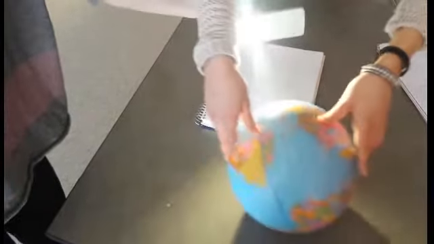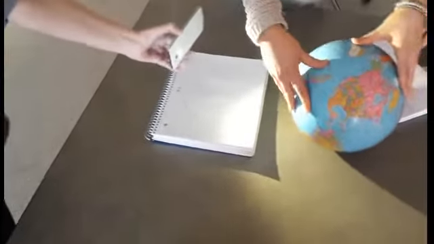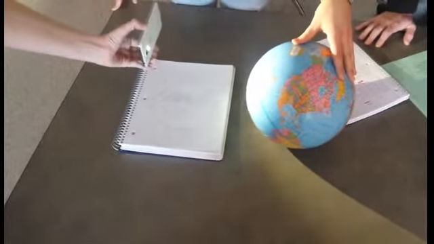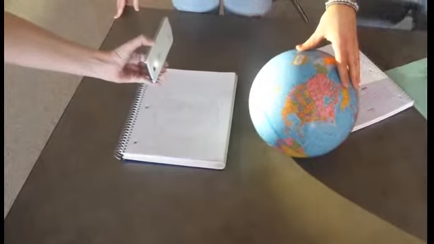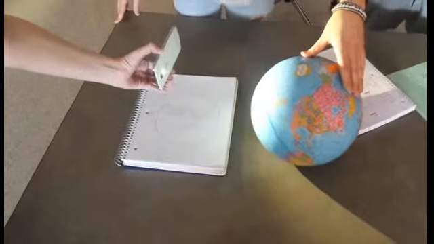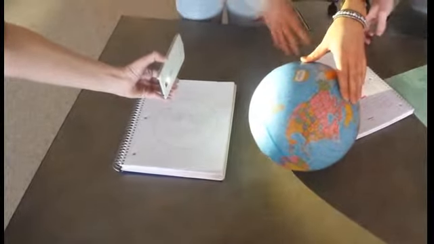And as we continue to go around the sun, now the southern hemisphere is facing towards the sun and it's having summer, and the northern hemisphere is having winter. And this is called the December solstice.